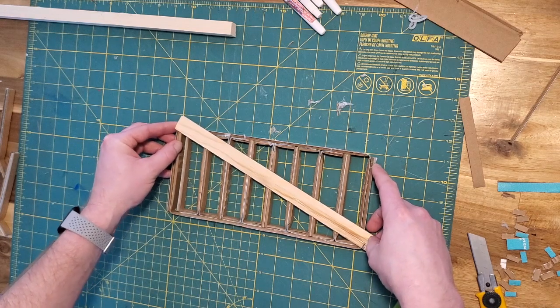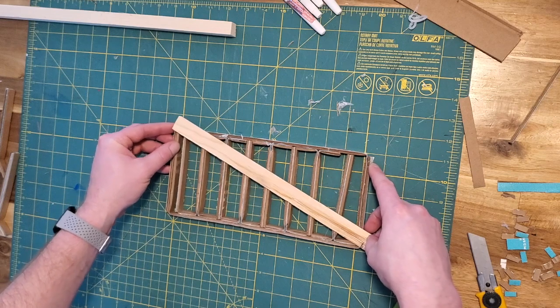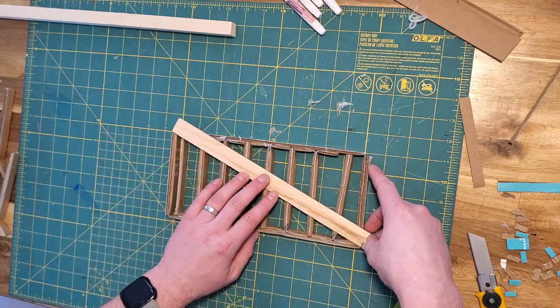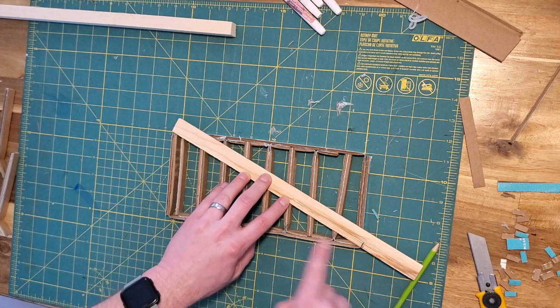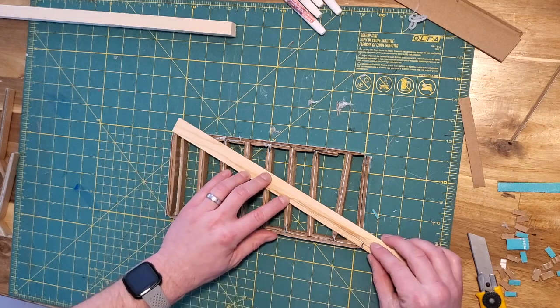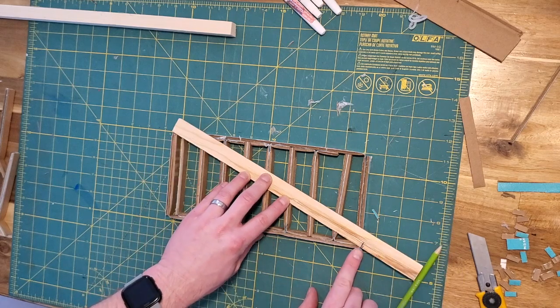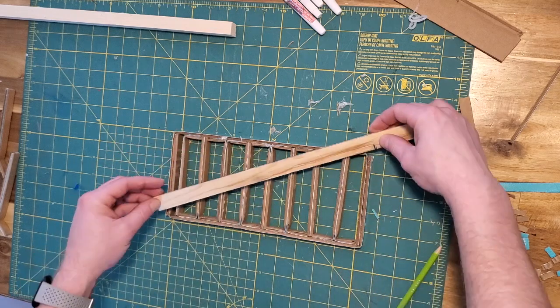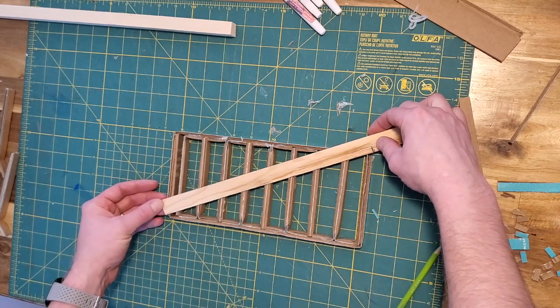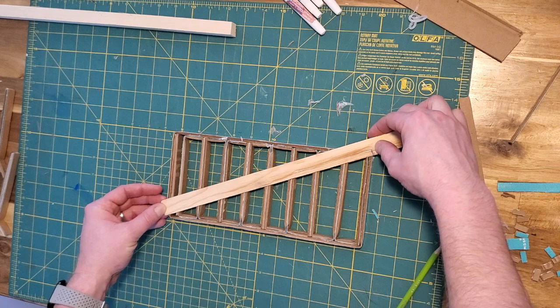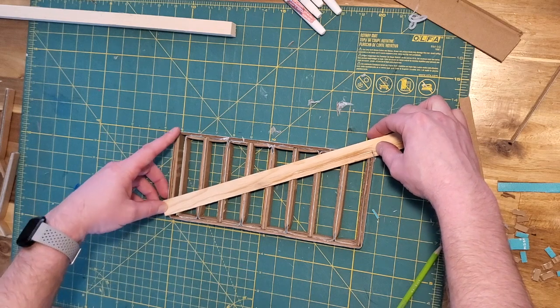And what I can do is, see how I'm turning from racking, that should represent the distance from one corner to the other. And as you can tell, it's pretty much bang on.